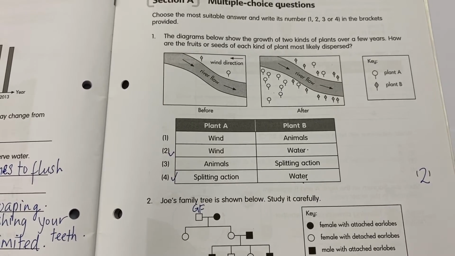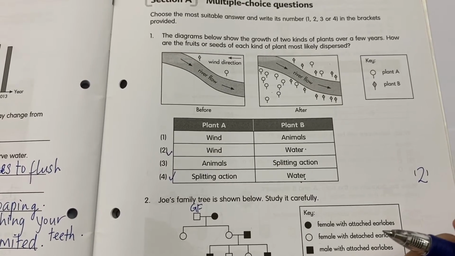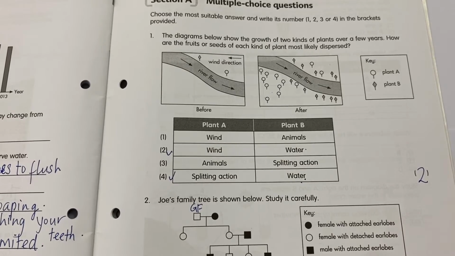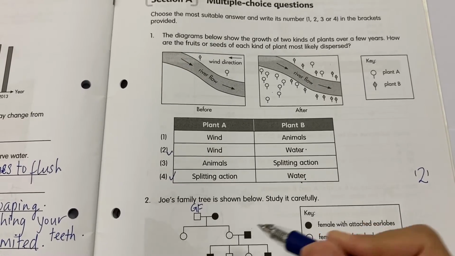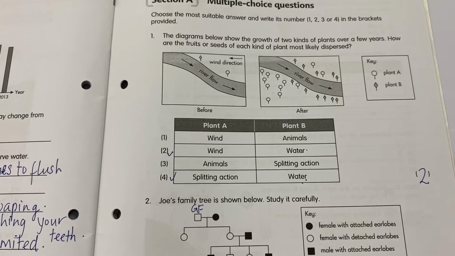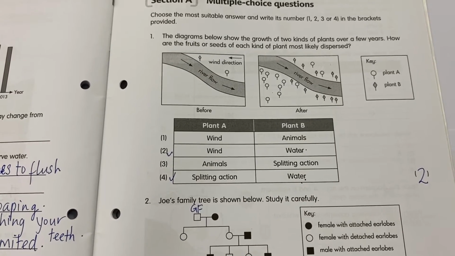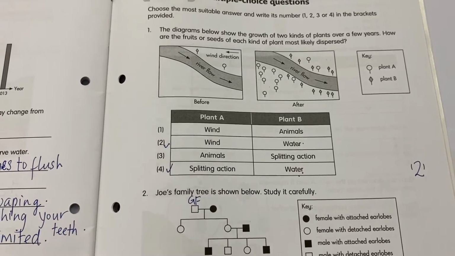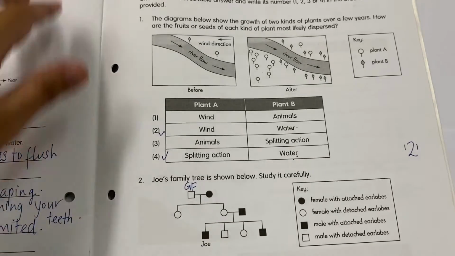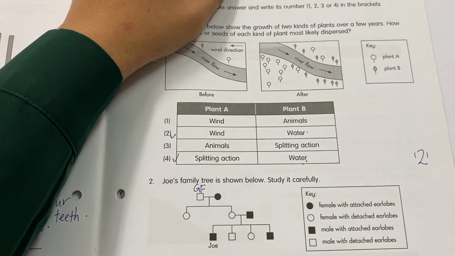Okay, next, they want true, right? Let's take a look at number 2. Joe's parents have detached earlobe. Parents means both mother and father. That's wrong. So we can safely say that the answer is number 1, because they want it true. So the answer is 1.